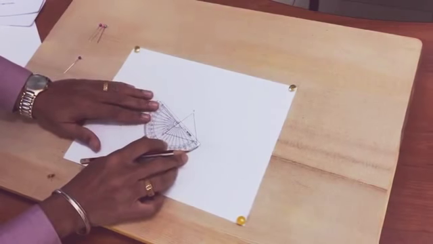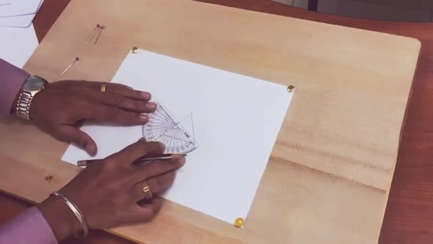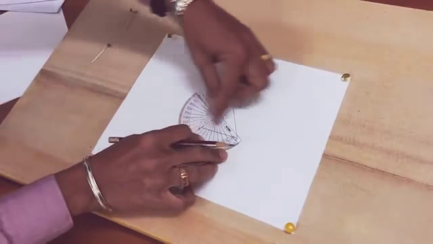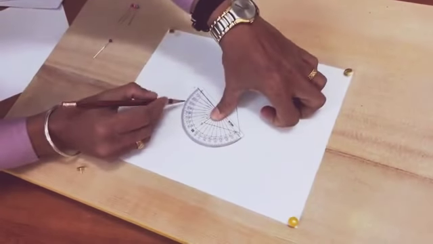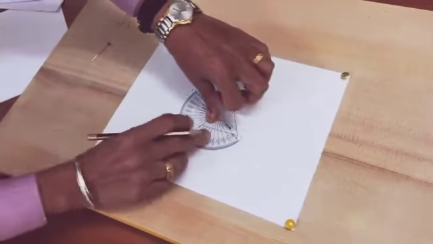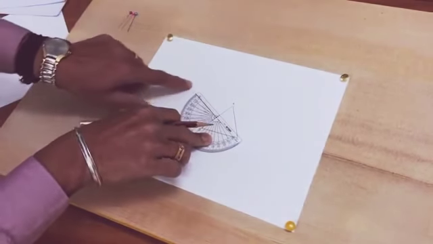Keep the protractor exactly at point O along the normal that you have just drawn and mark an angle of 35 degrees, making an angle with the normal.